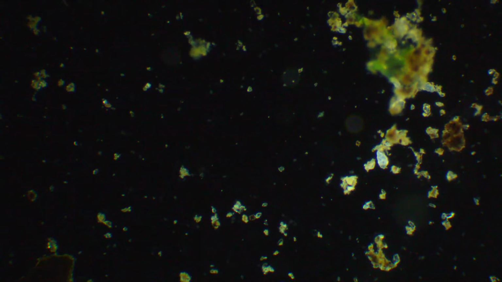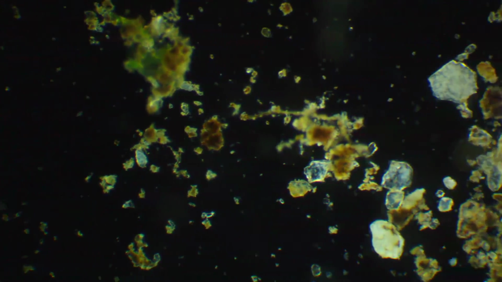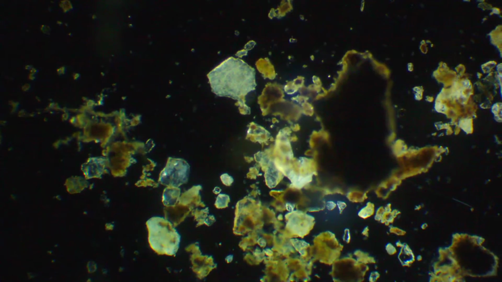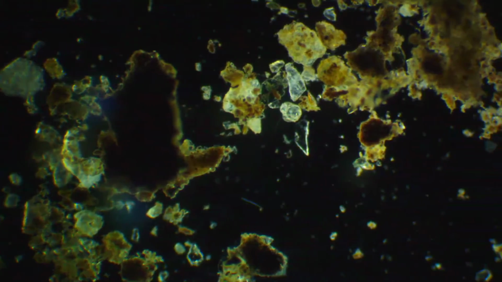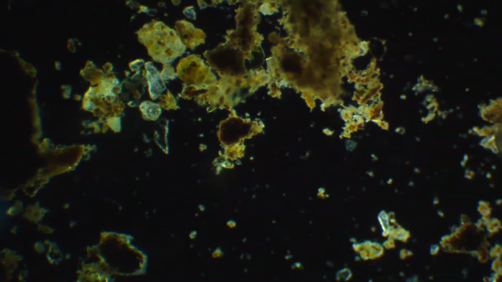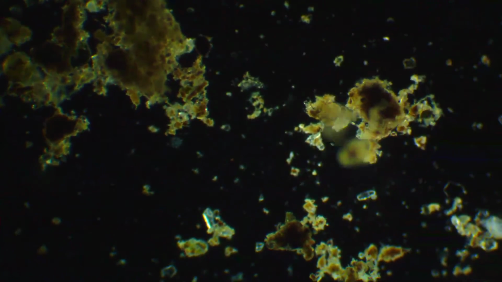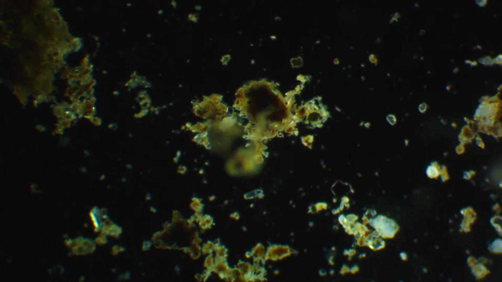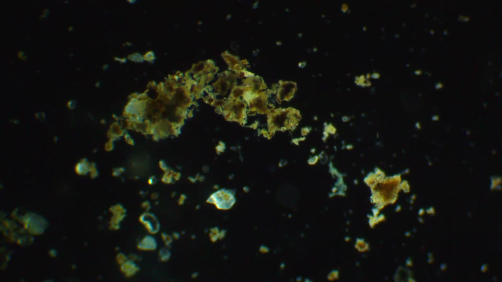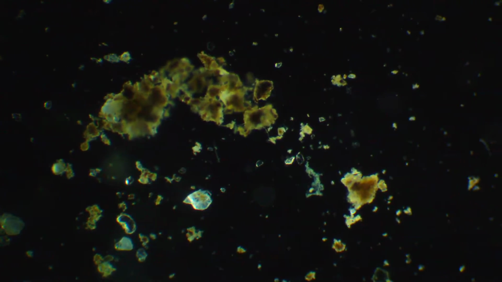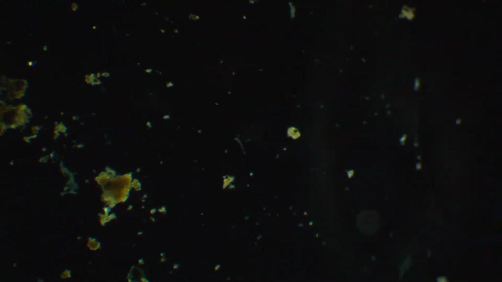That's just a grain of sand. Again, this is moss growing on dirt, dropped into some water, distilled water, and let soak for several days. And this is what you kind of get. Interesting.